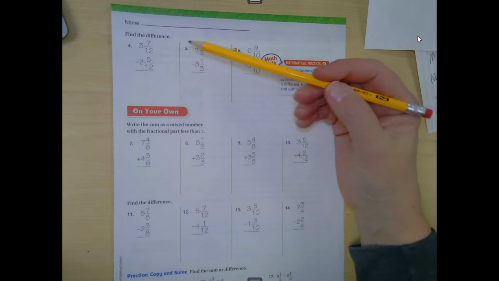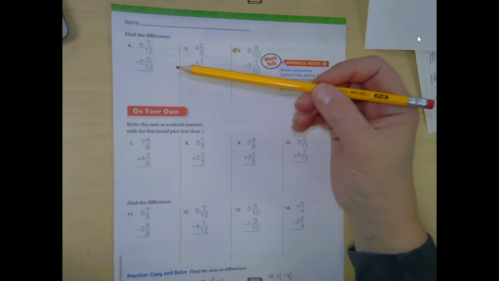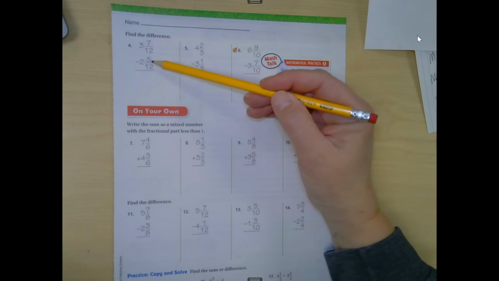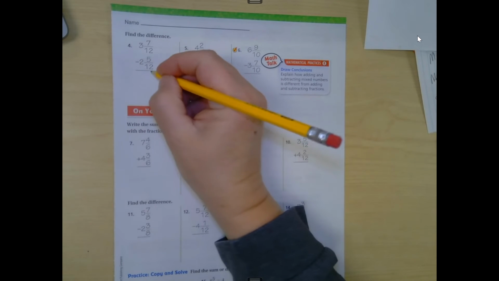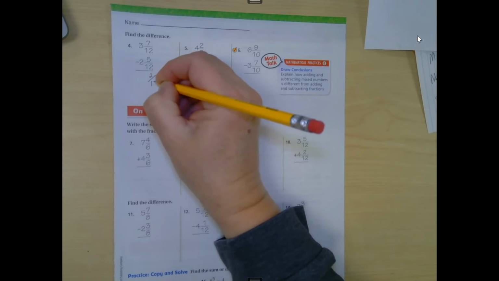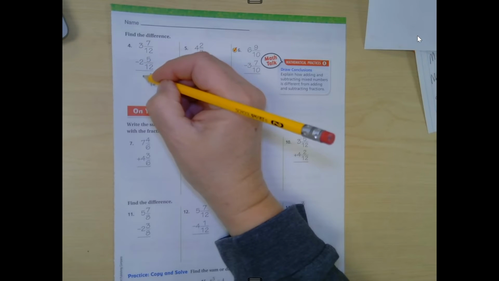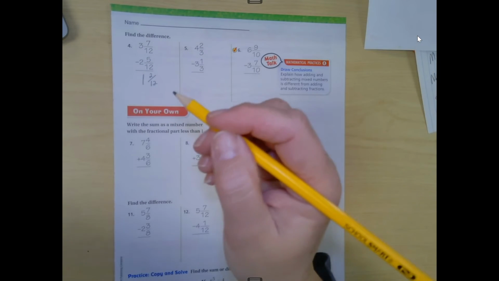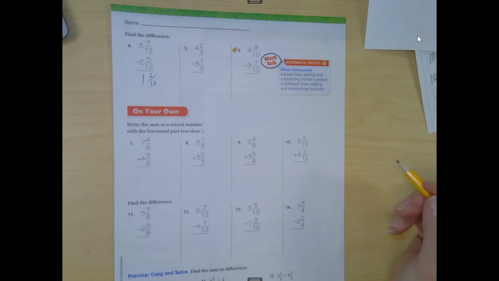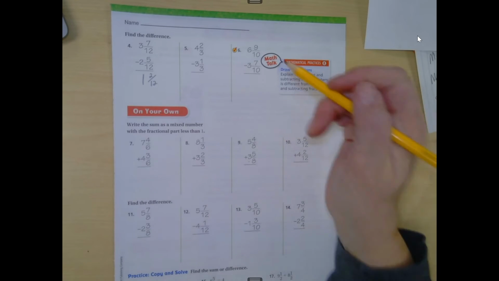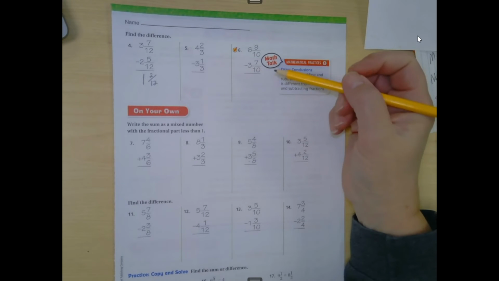I tend to start with the fraction first, not the whole number. Okay, 7/12 minus 5/12 would be 2/12. And 3 take away 2 is 1. So we're okay on that one. On number 5, I have 4 and 2/3 minus 3 and 1/3.